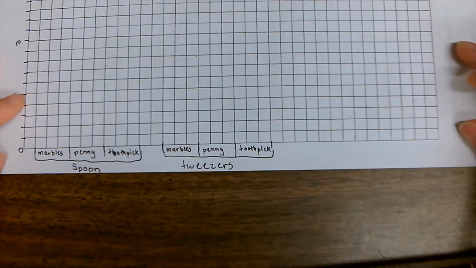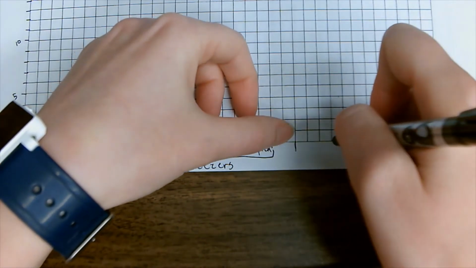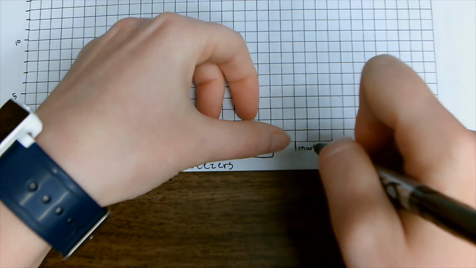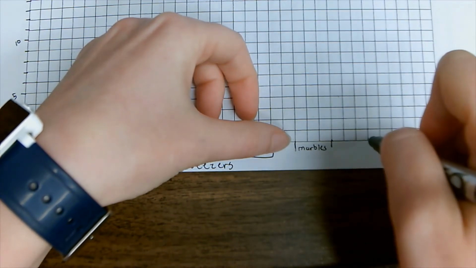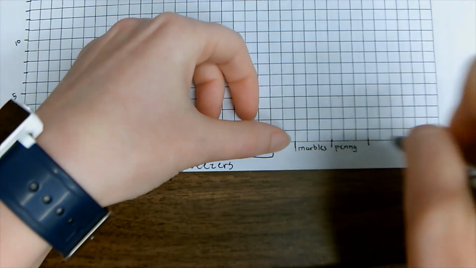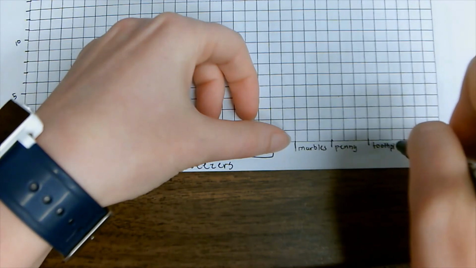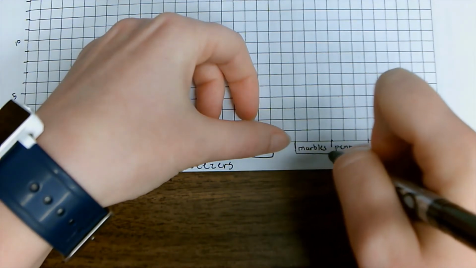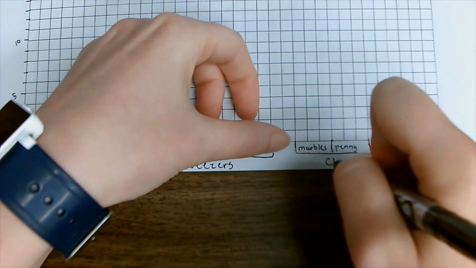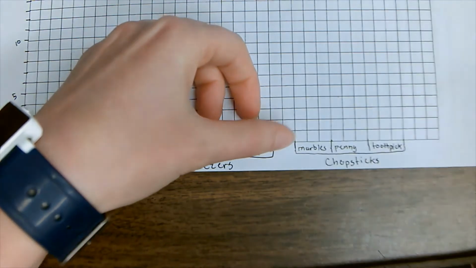So I'm going to slide this along, skip 2 spots, take 3 bars for marbles, 3 bars for penny, 3 bars for toothpick, and group all together for our last, which is our chopsticks.